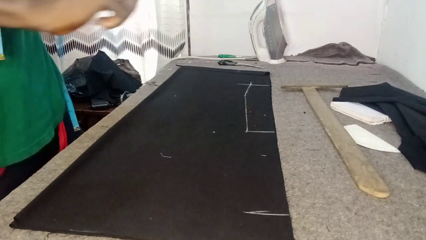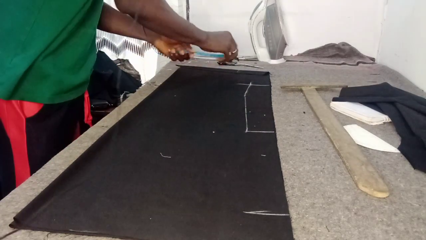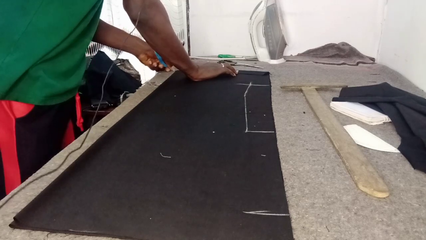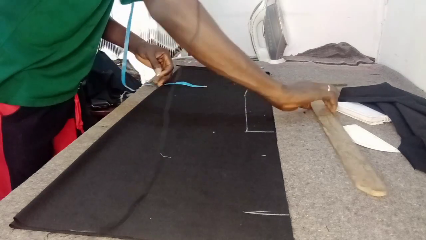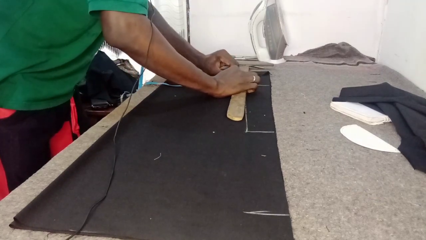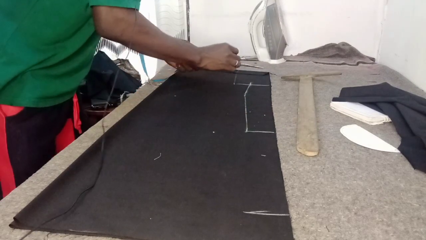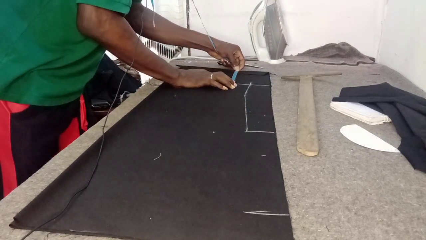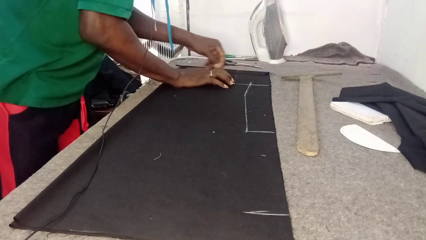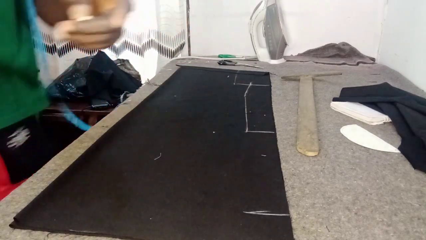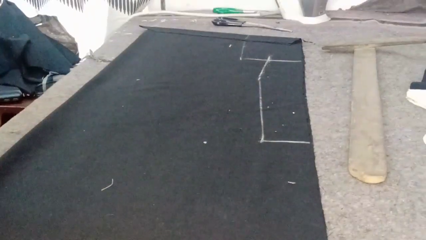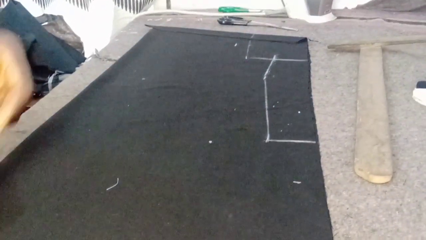I just want to give it a small shape. This is not female clothes, the ladies' clothes that always have too much shape. This is male clothes, but most of the time we give it just a small shape. But there are some clothes that don't need this at all, for people that have a big belly. You don't have to give it shape because the clothes might end up tightening them. So that's it.